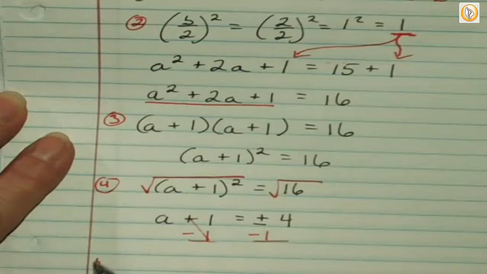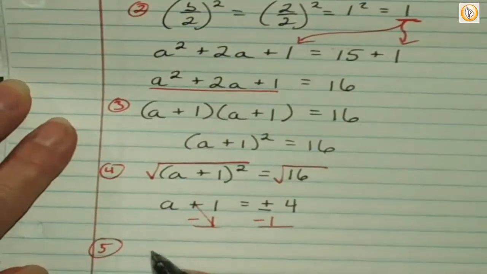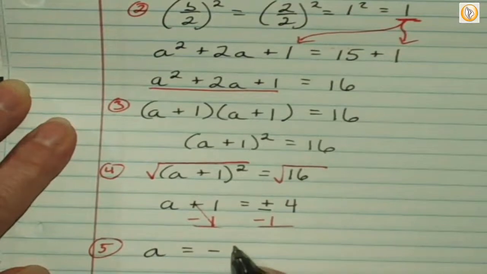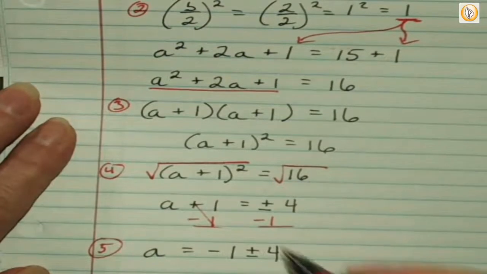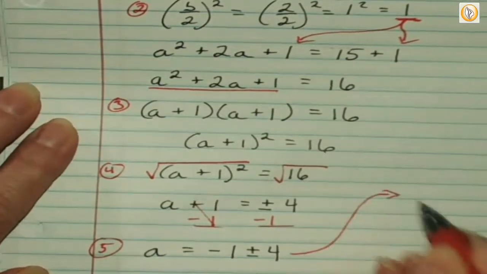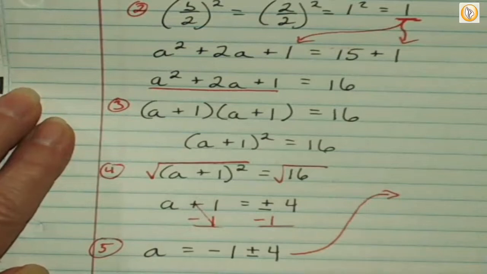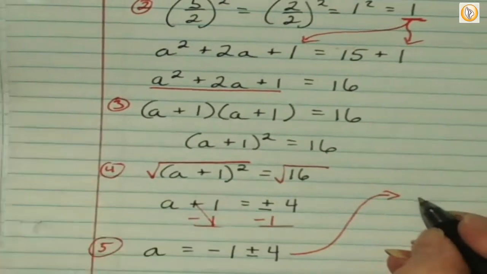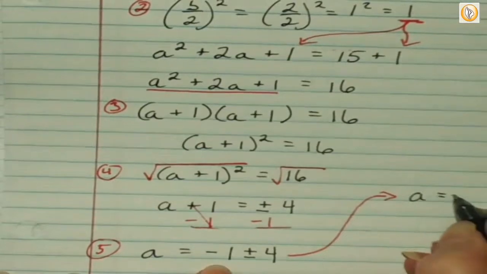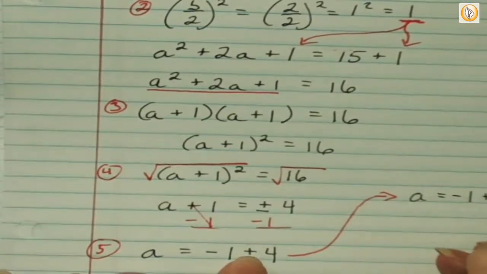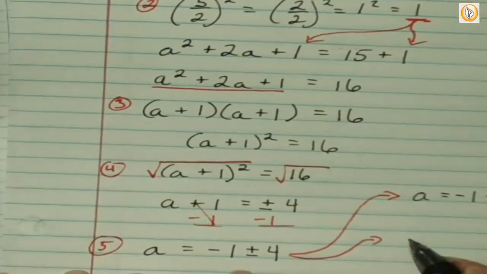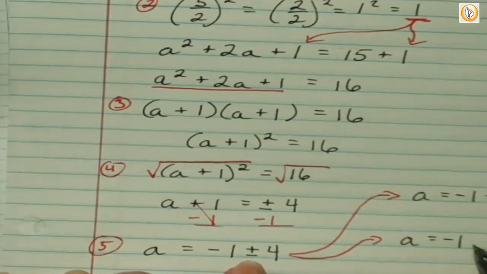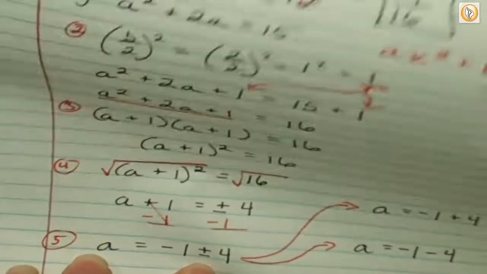And here we go to step 5. I get a equals negative 1 plus or minus 4. So now I solve. I have a equals negative 1 plus 4, and then I have a equals negative 1 minus 4.